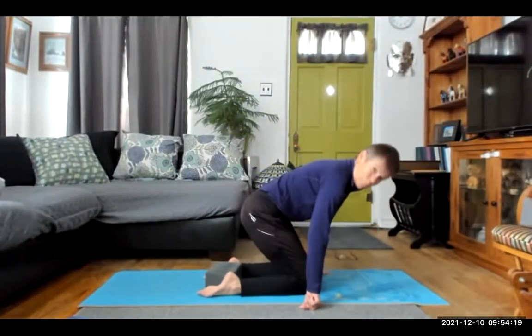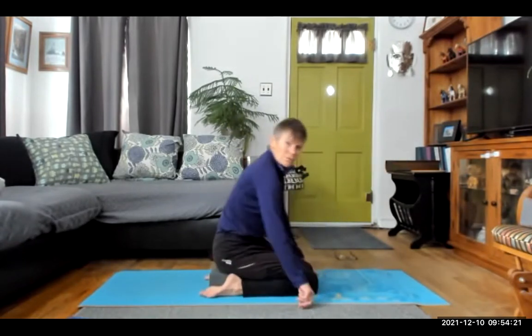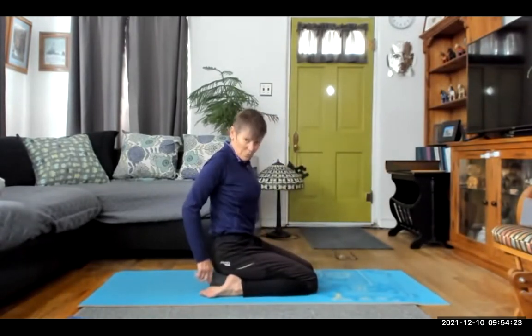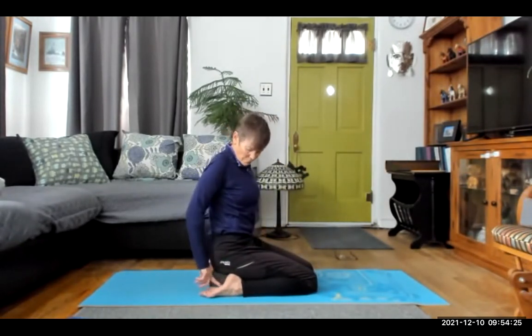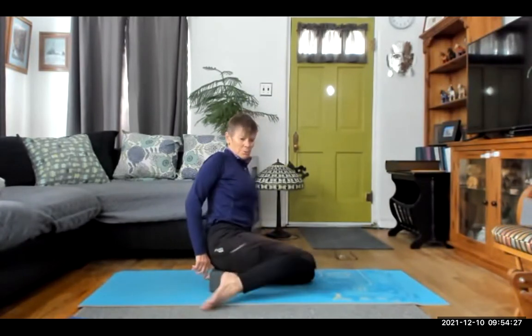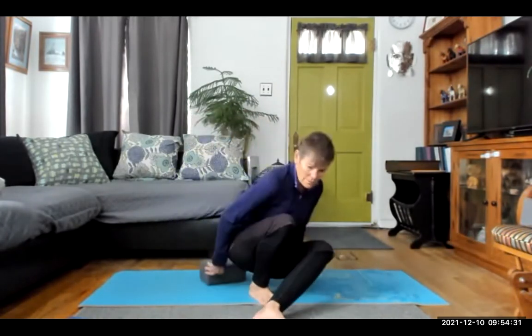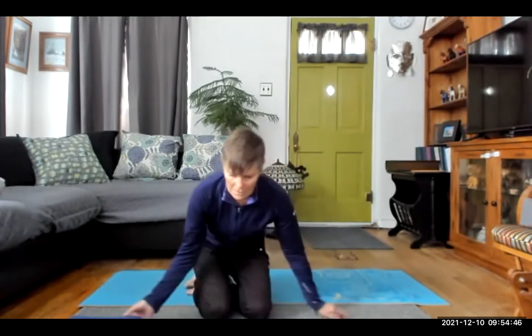So we have the block between your ankles, and you set your sit bones down on the prop. If this doesn't work in your body, you could sit in Sukhasana, or in sort of a figure four with the sole of your foot up to work on. We're going to work on the plantar fascia.